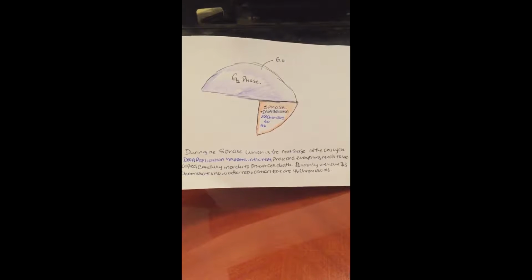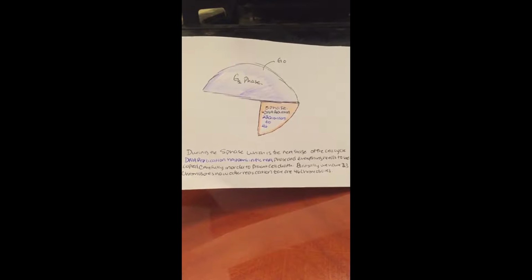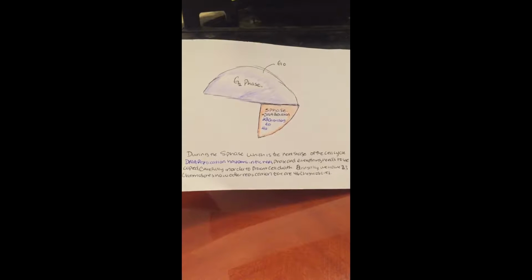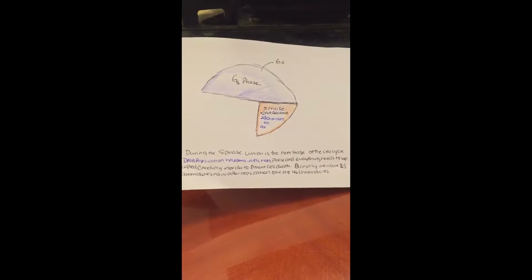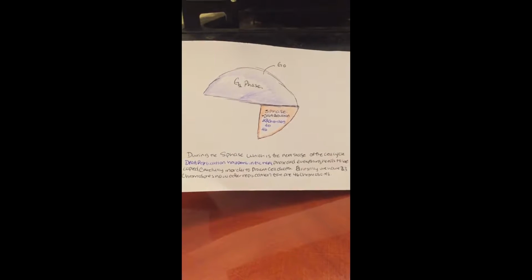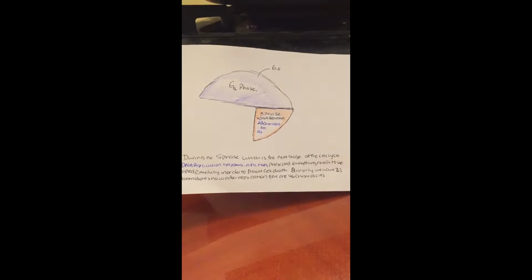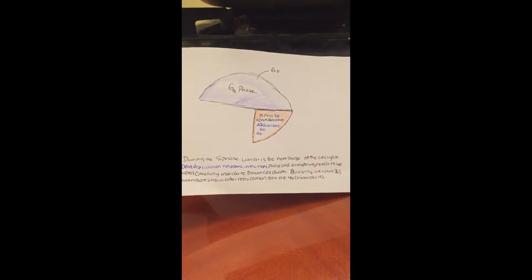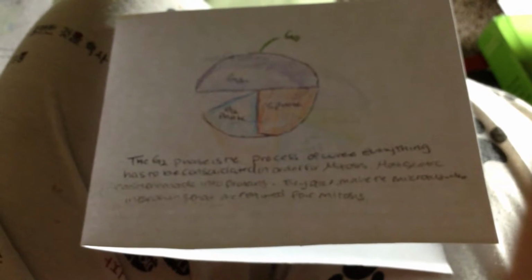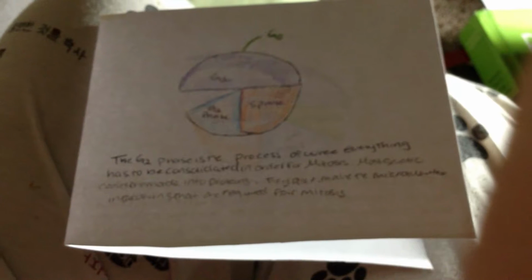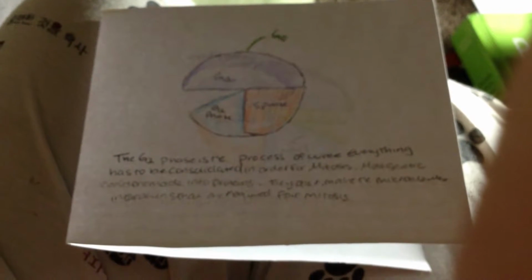During the S phase, which is the next stage of the cell cycle, DNA replication happens in that phase, and everything needs to be copied carefully in order to prevent cell death. Originally, we have 23 chromosomes, and after the DNA replication, we have 46. So after the S phase, we have the G2 phase, which is where everything has to be consolidated in order for mitosis to occur.